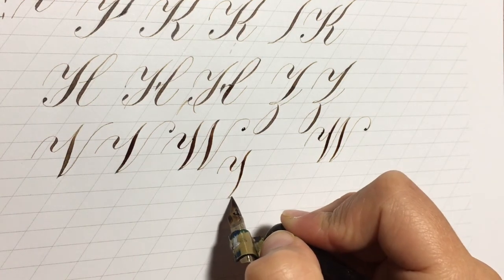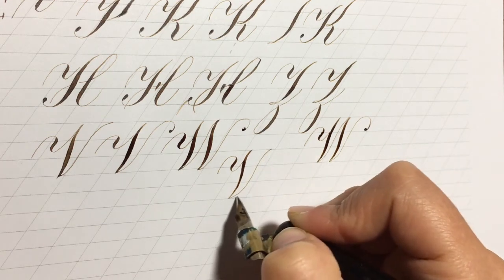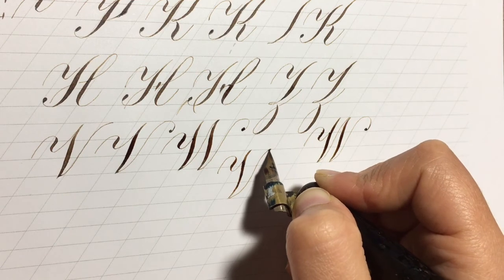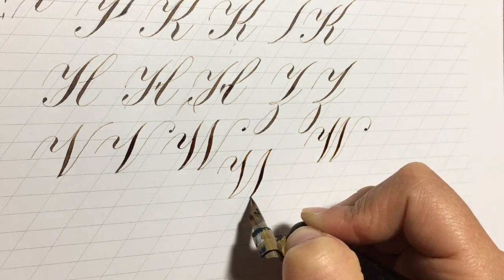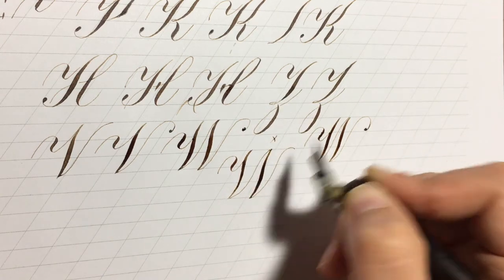So if you come out and over too far, so this is our normal hairline upstroke, but if you do that with the W, then it starts to look really wide. So you don't want to do this.